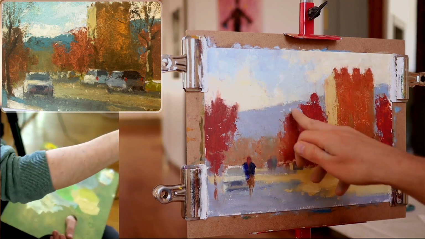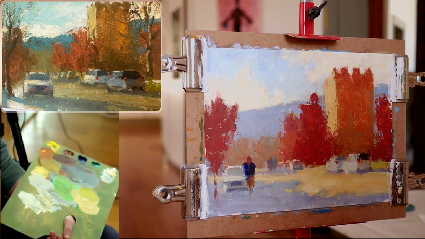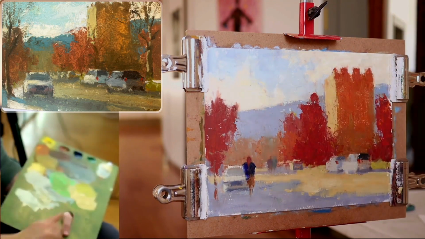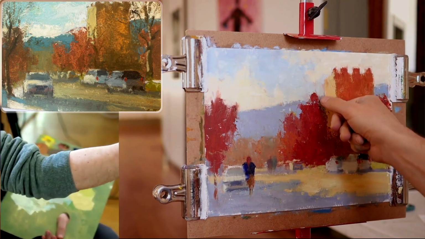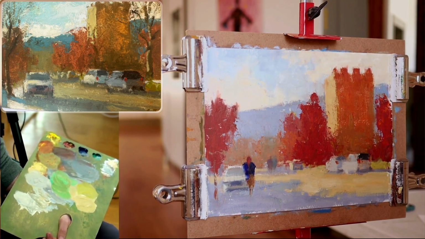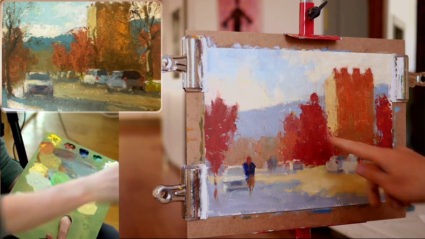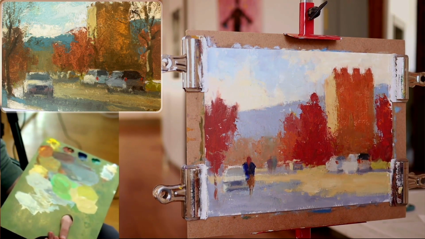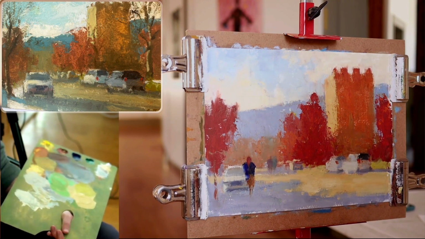Something I might change is I might make this mountain not such a straight diagonal line. Maybe flatten it out right here or something. That probably needs to be done. Maybe make some trunks in here or something. But I like the way it's looking now, so I'm happy with it.